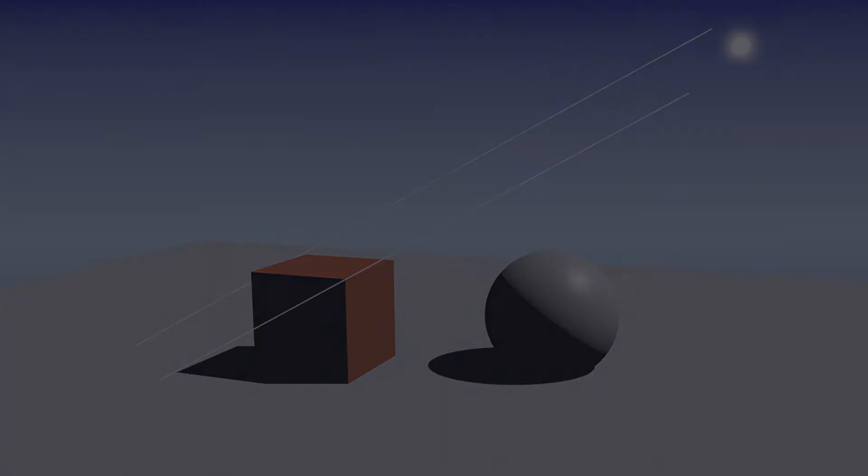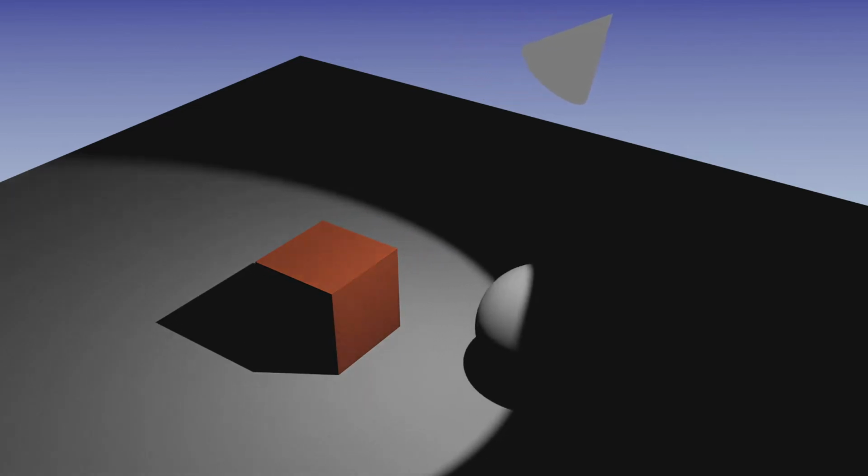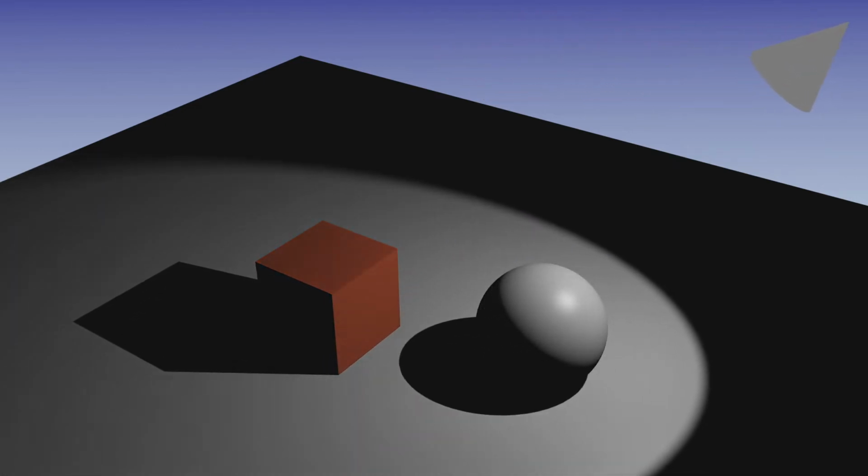The spotlight is like a point light, but behaves by simulating a conical reflector with a directional beam of illumination. As we've seen, the problem with these light sources is that they cast very sharp shadows, just like very small real lights.